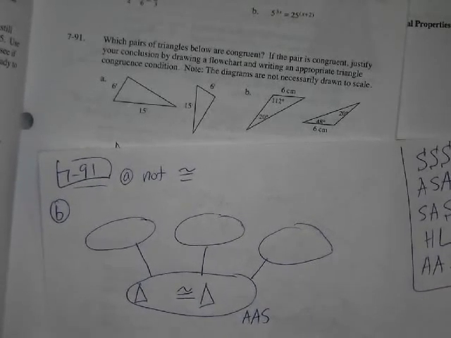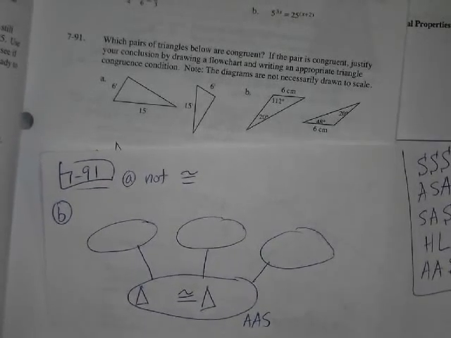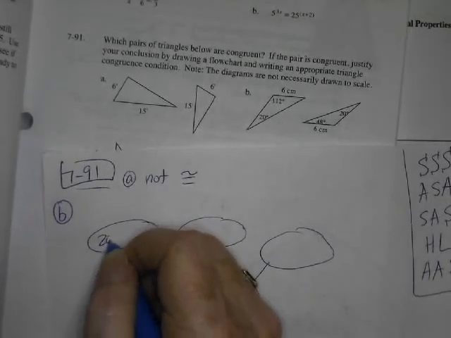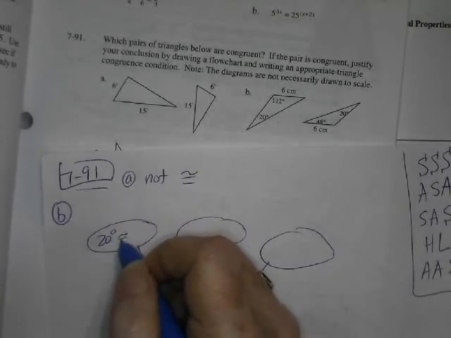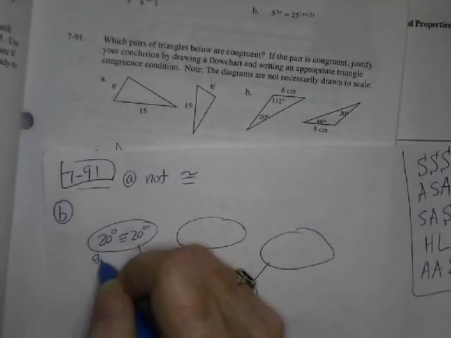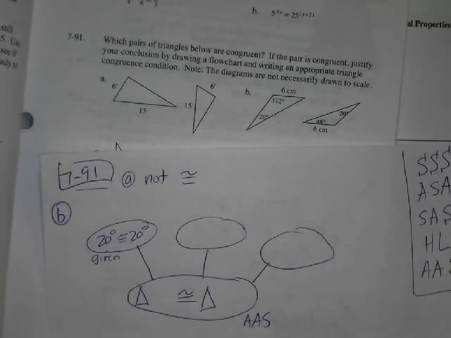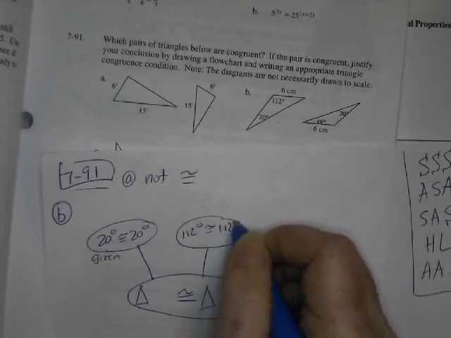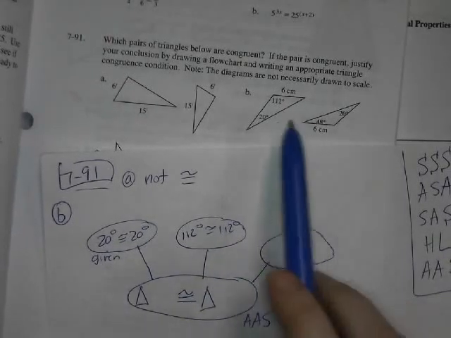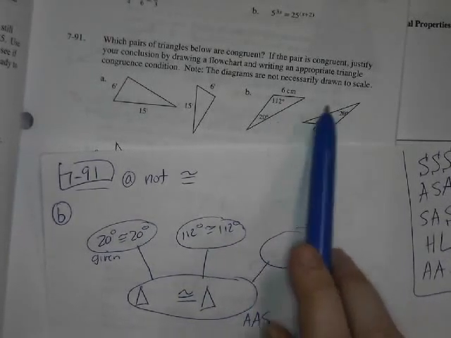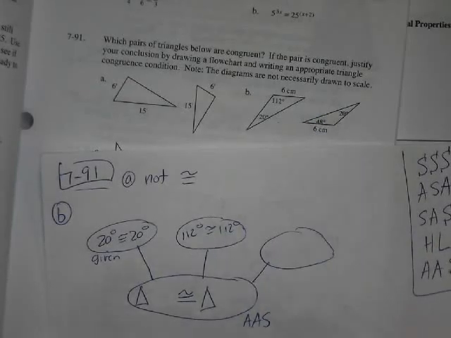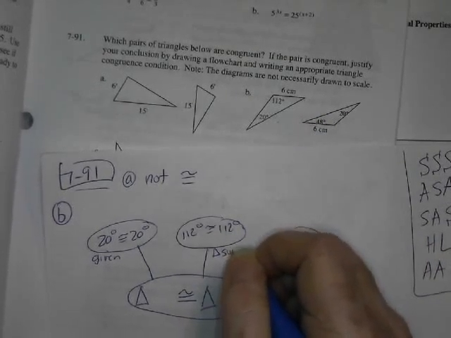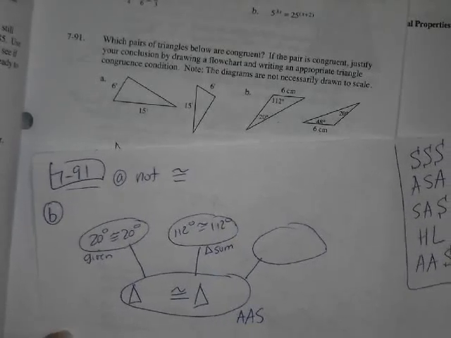And so since we don't have any letters, we're just going to say 20 degrees is congruent with 20 degrees, given. And then we wanted angle, angle, side, right? And then we'll say 112 degrees is congruent with 112 degrees. That wasn't exactly given, because didn't we have to do the triangle sum theorem? Yeah, so we'll just go triangle sum. That's all I'm going to write, because I'm kind of lazy that way.